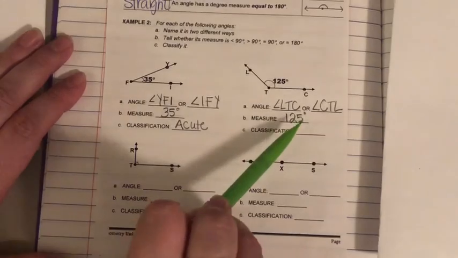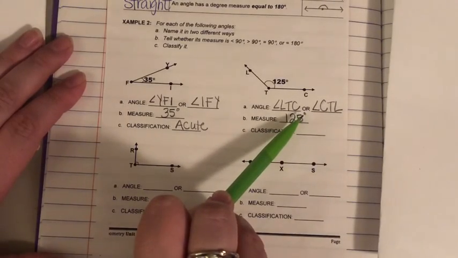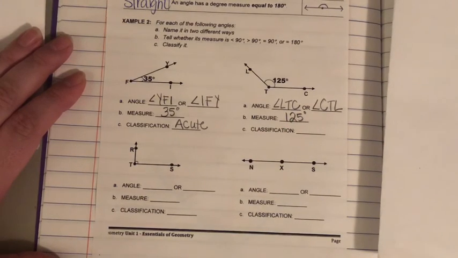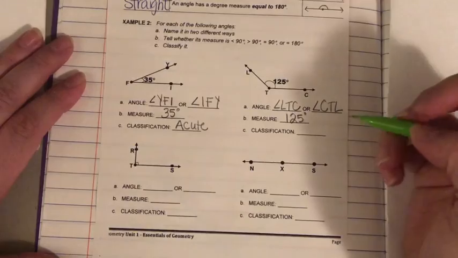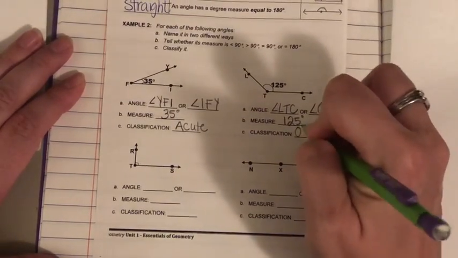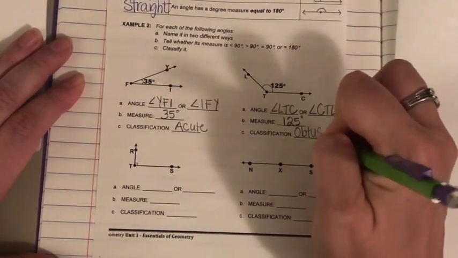Yes, I'm going to use the degree symbol to denote that it has a unit for our measure, but I'm not going to force you guys to put that on any assignment. So if I ever ask how many degrees an angle is, you don't have to worry about finding the degree button in Schoology, okay? And its classification, because it's greater than 90 but less than 180, this is obtuse.